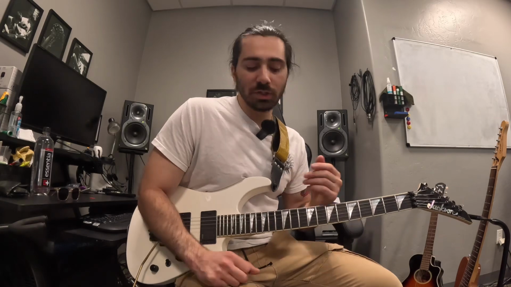I hope this helped you a lot today, understanding the neck of the guitar a lot better. I will do another video on how to use this with lead guitar playing. If you haven't already checked out my video on arpeggios, make sure to check that one out. I'll put a link for that, and that'll also really help you understand this stuff much better.